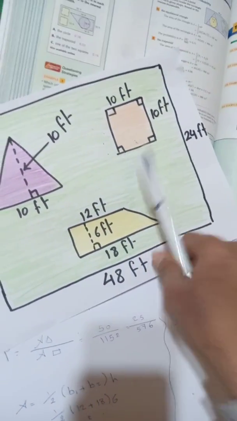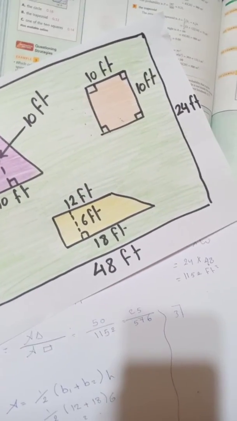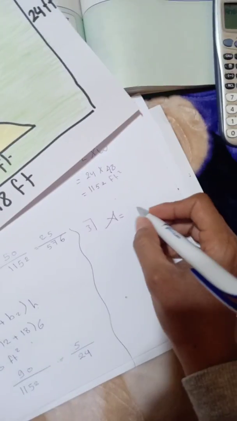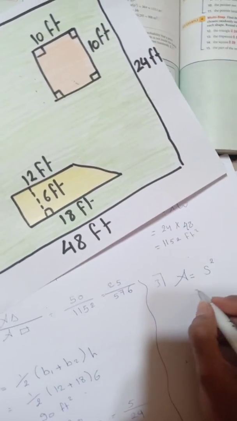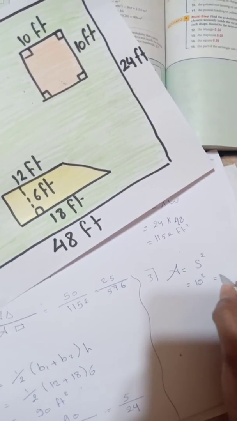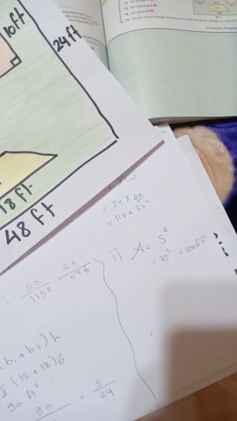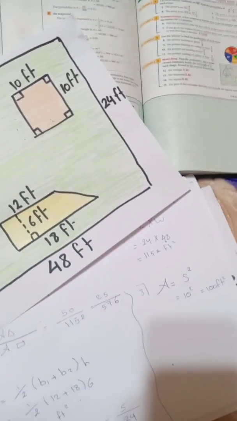Number 3, the last one, the area of the square. This is the square. Let's find the probability of the square. Find the area first. Area of a square equals side squared, and the side length here is 10. So it's 10 squared, which is 100 feet square.